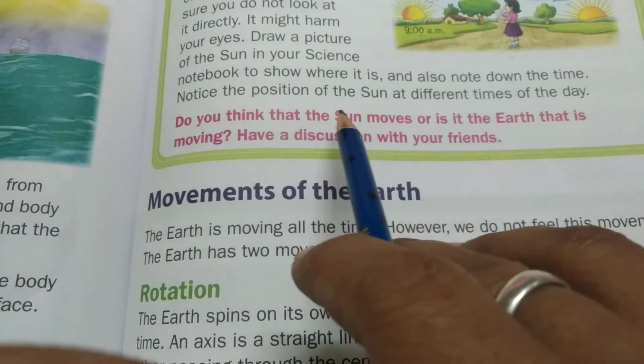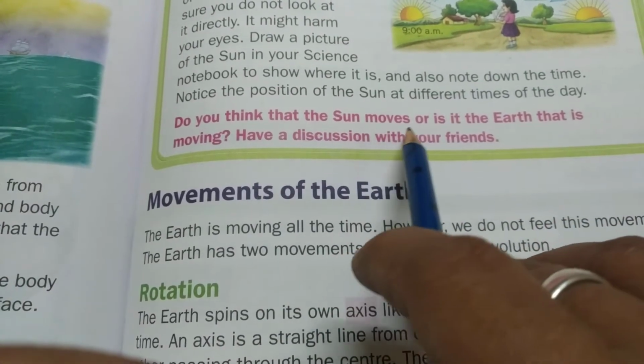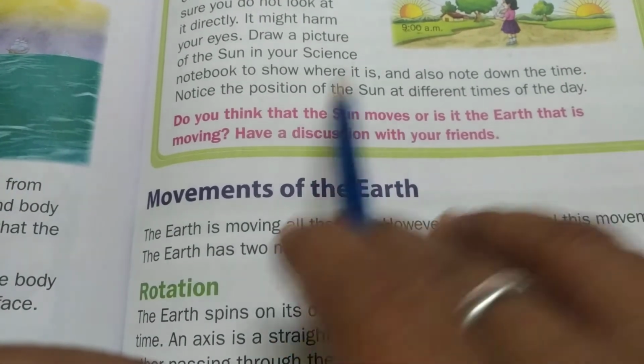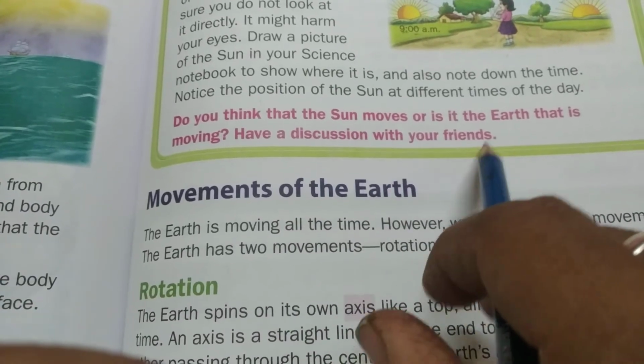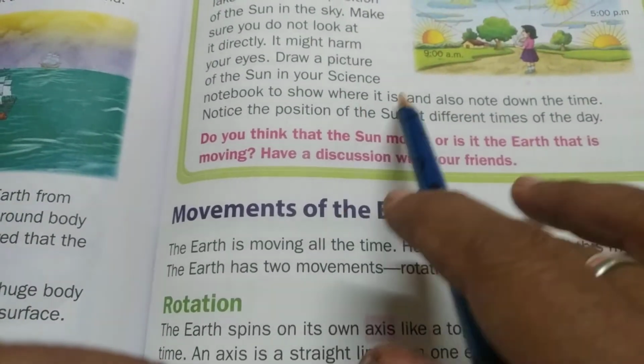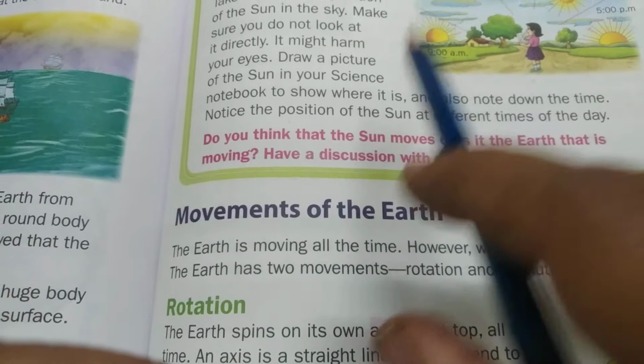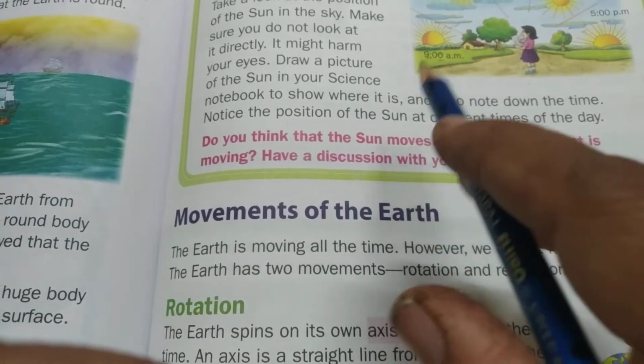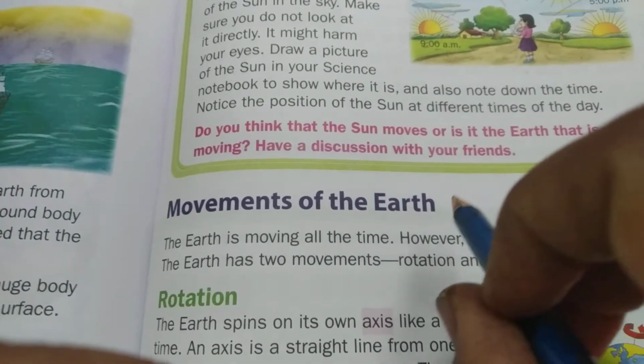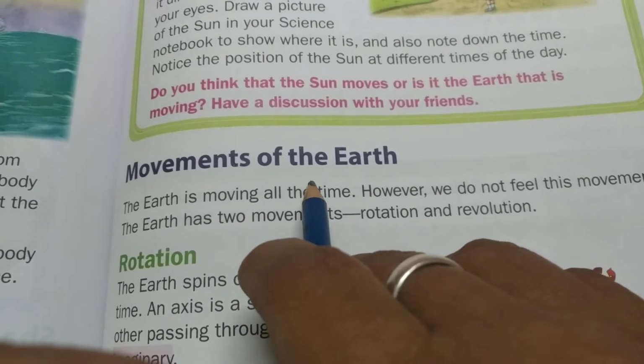Do you think that the Sun moves, or is it the Earth that is moving? Have a discussion with your friends. So now you discuss with your mommy also and tell the positions of the Sun at different times of the day. Next, movements of the Earth.